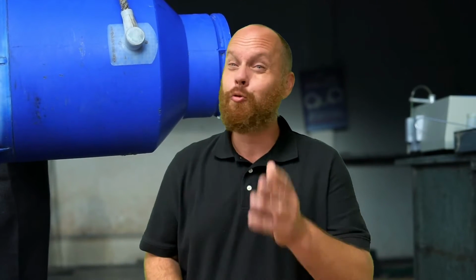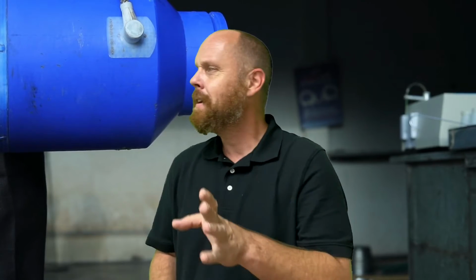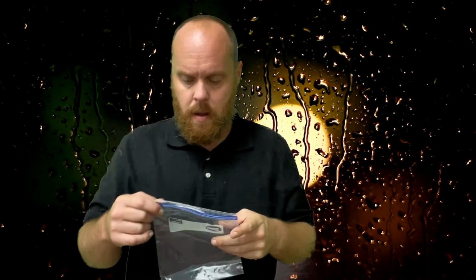Ladies and gentlemen, it's a really cool experiment, but let's simplify it and make it easier for you to do at home. All you'll need to do it at home is, well, a plastic bag. Now, I don't know how well this is going to show up on camera because of all the filters and things like that, but all you need is a plastic bag and some water.